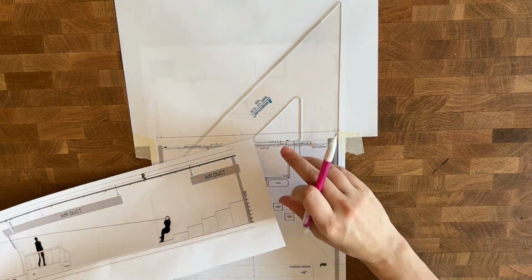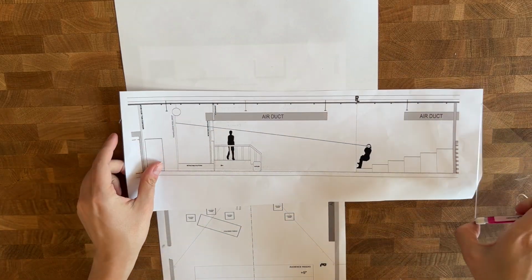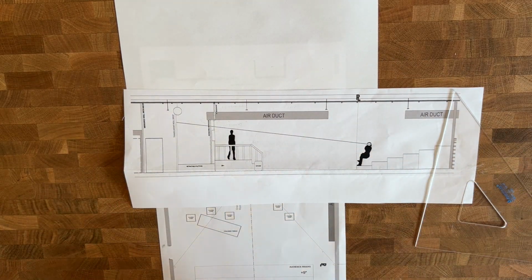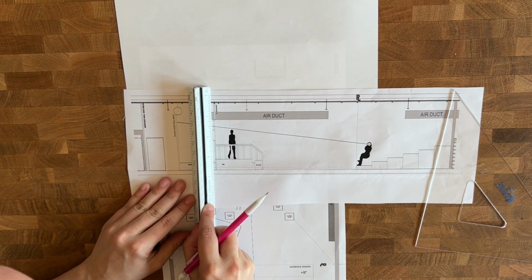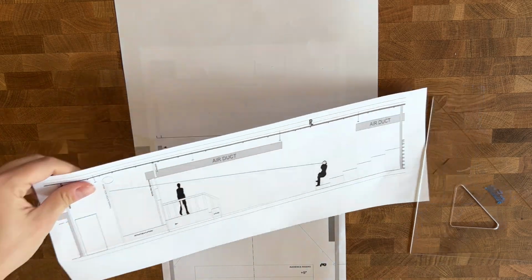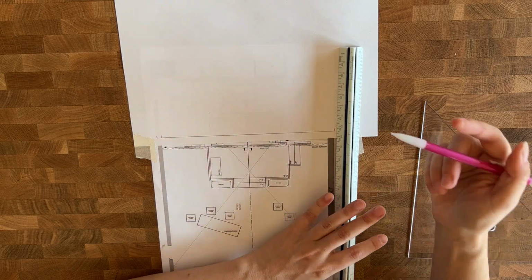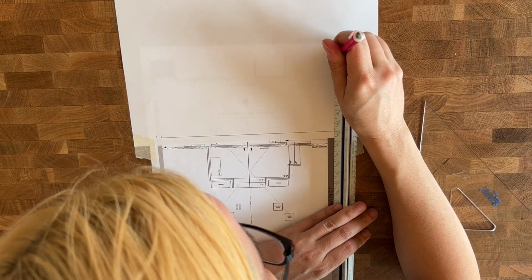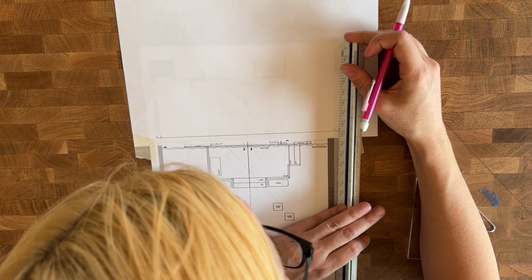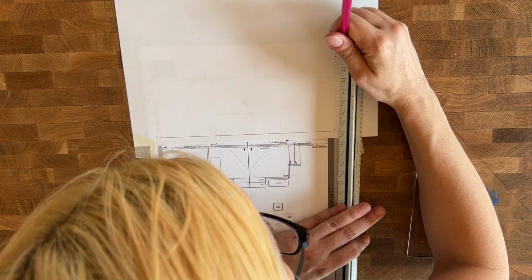Then I want to see how high these walls are. So I get that information from the section, and I use my 1/4 inch scale rule to measure that the walls here are 14 feet high. So I come over here and measure 14 feet and make a tick, 14 feet, make a tick.